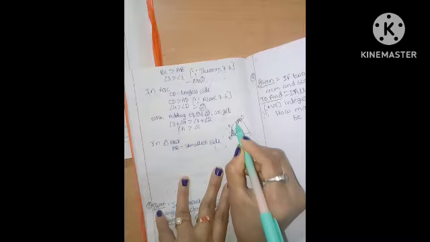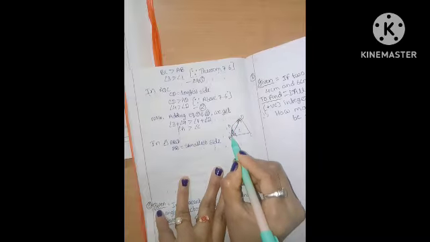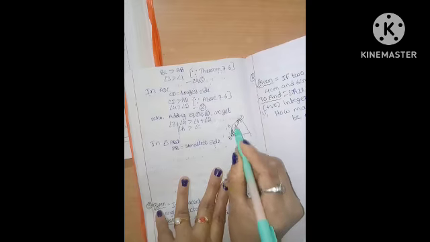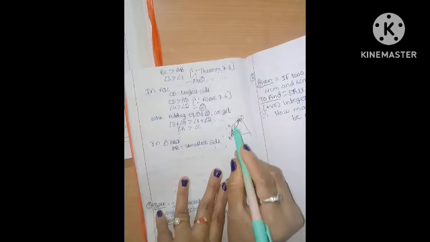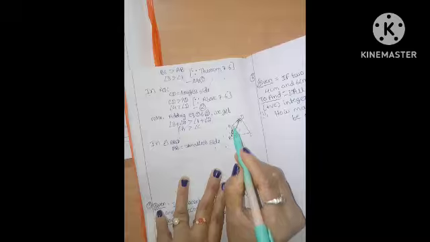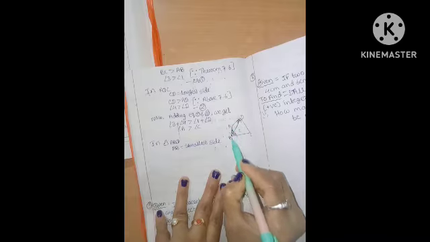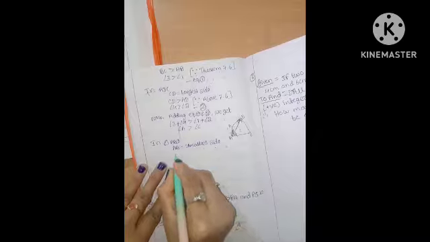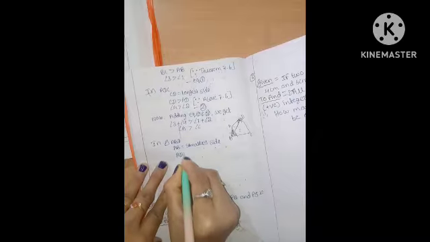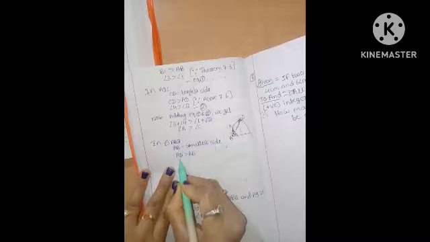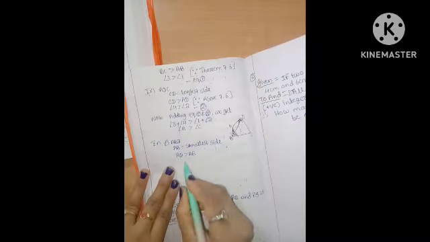So AD is greater than AB. Why? Because here the figure is also very clear. AD is the biggest one, then comparing to the AB one. So that's why AD is greater than AB. These two sides are unequal.